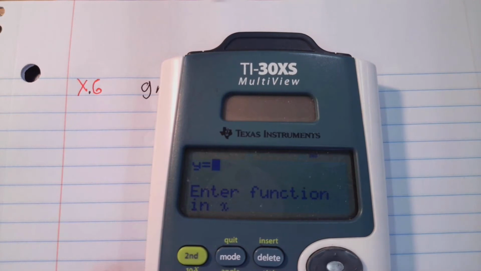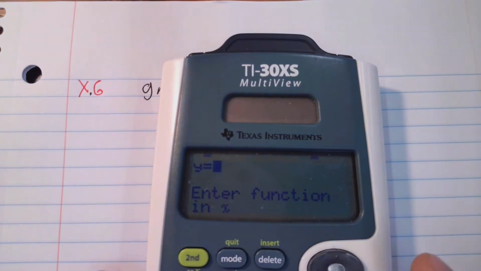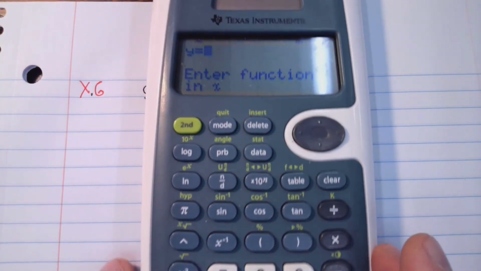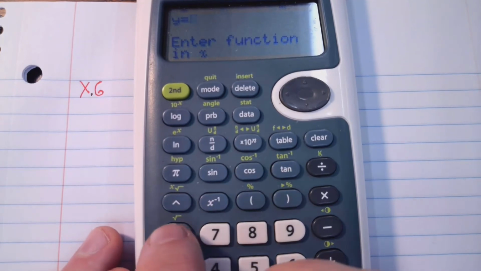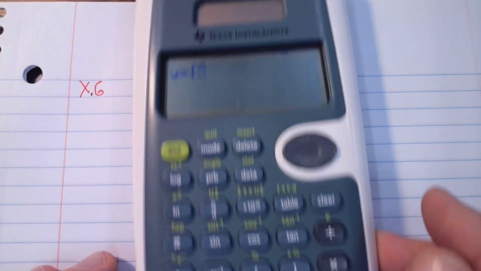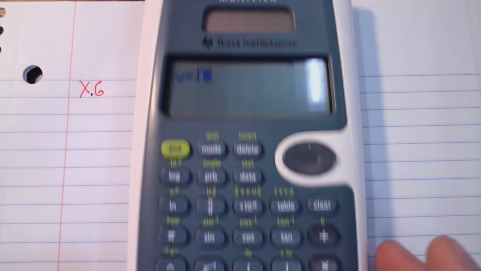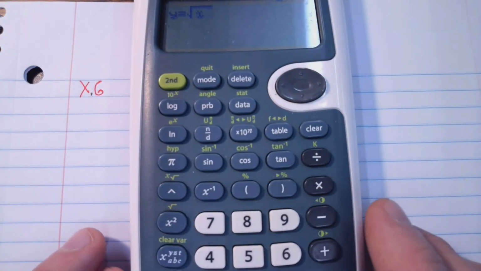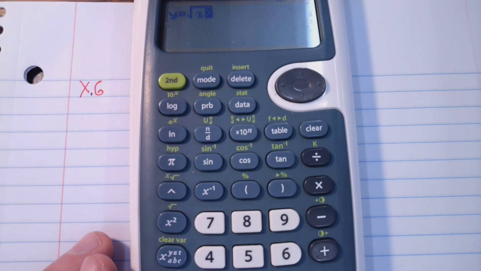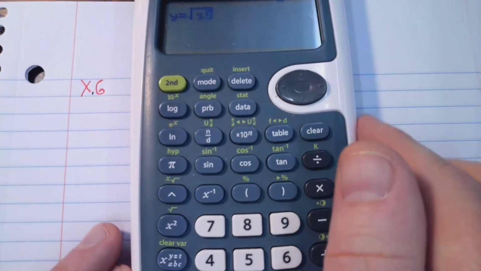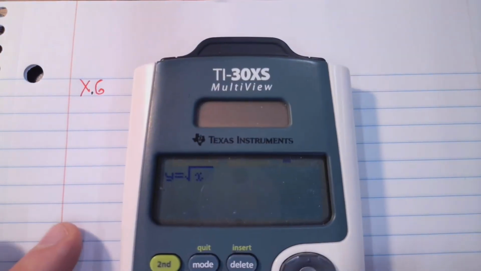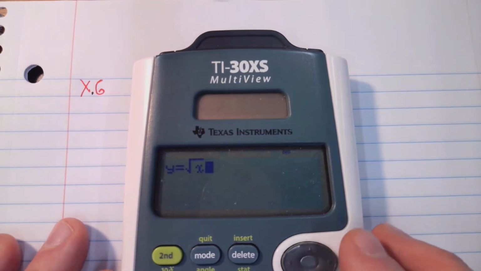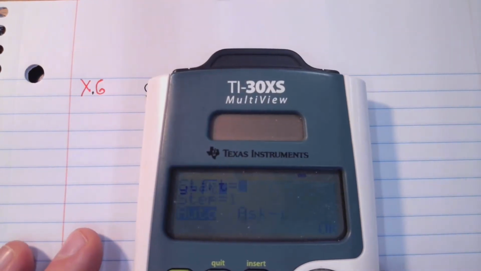And so how do I do square root? I do second, this button, and then I just put an X. You can do this manually. It just takes a little bit longer. I'll show you that too. All right. So y equals this. Okay, I'll make sure that's right, and I'm going to hit enter.